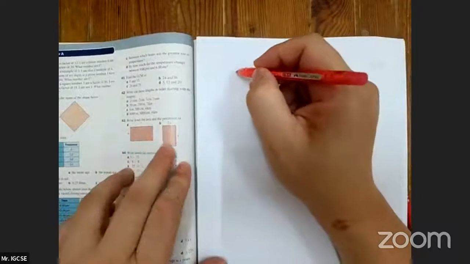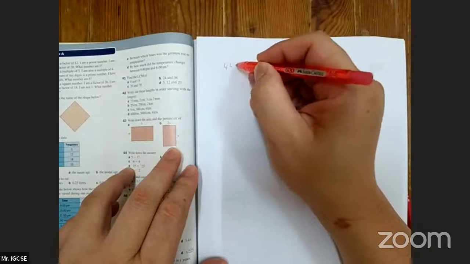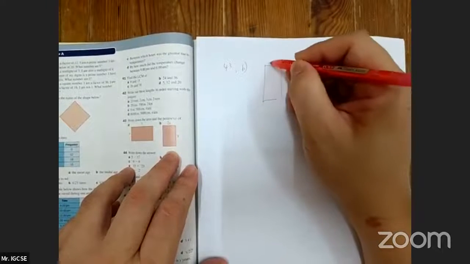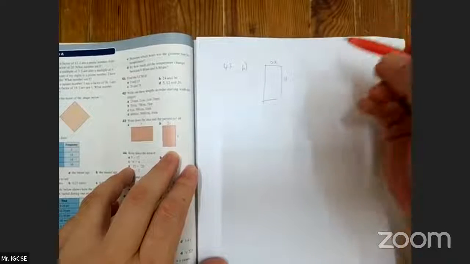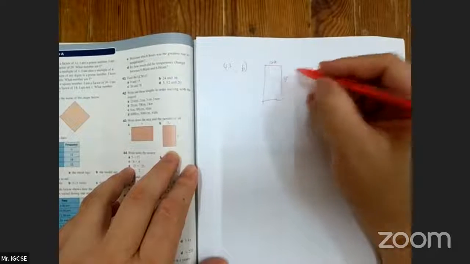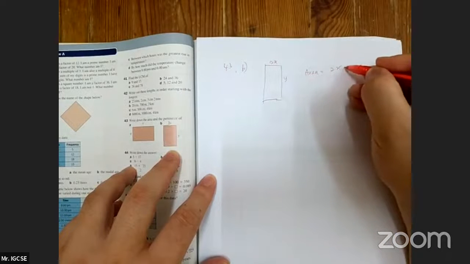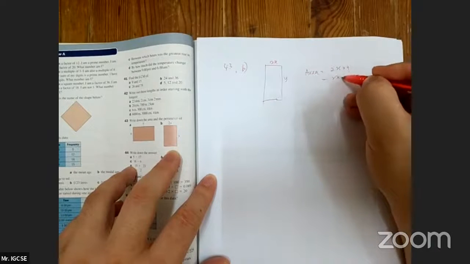Then we go on to 43. 43 is this shape. We do the 43b. So I have a rectangle which is 2x here and y. So the area will be these two times together. Area is equal to 2x times y. So you get 2xy.